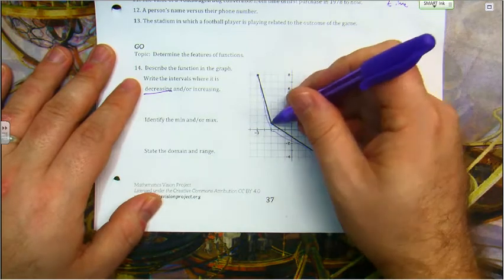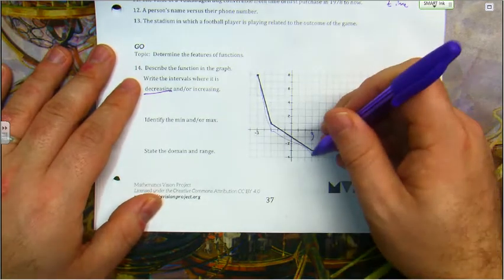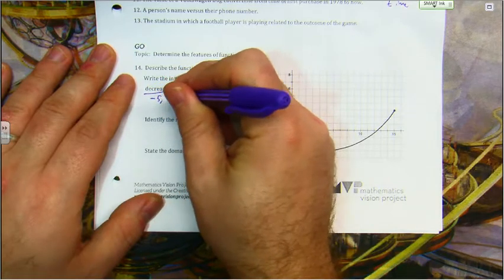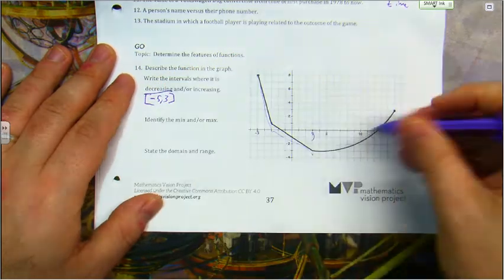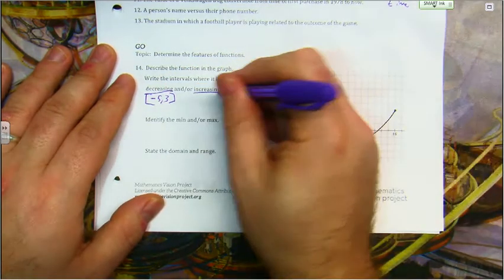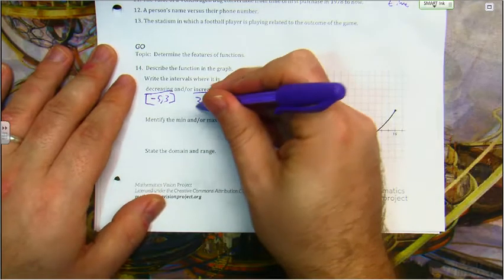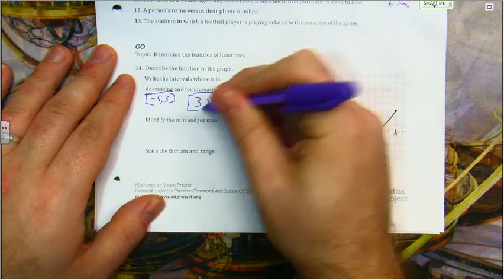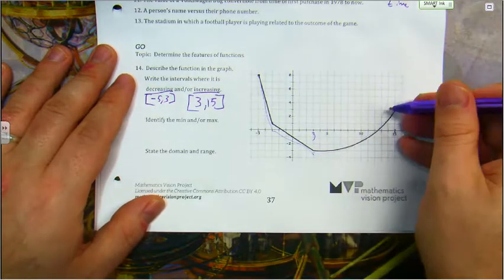Even though it makes this bend here, it's decreasing, but then it's decreasing at a different rate. So it's decreasing the whole way. So from -5 to 3, it's decreasing. And then that's it. And then it's increasing as we go from 3 to 15. Okay, because here it starts to go up.